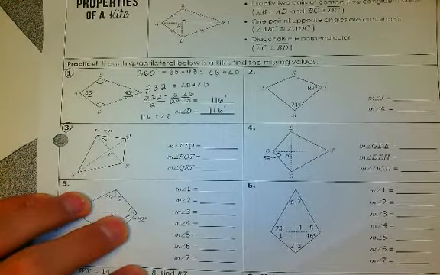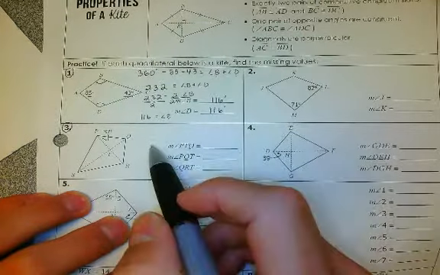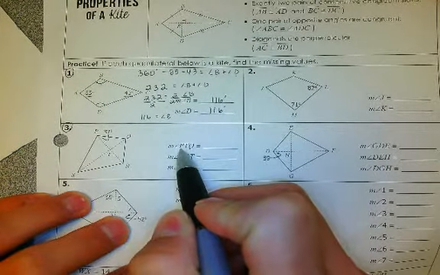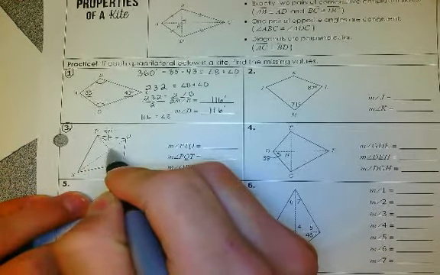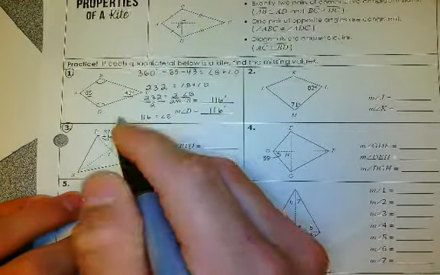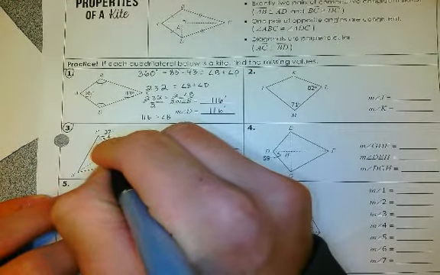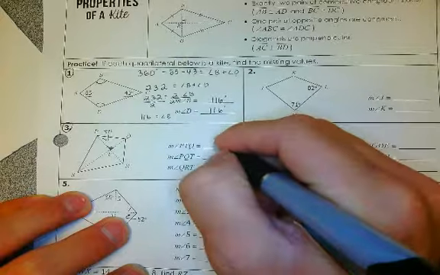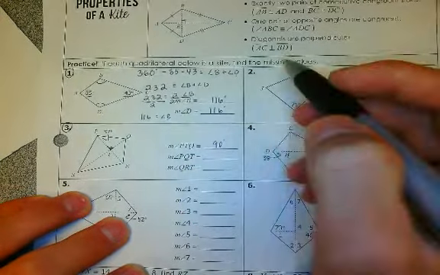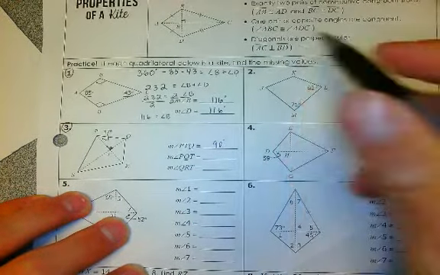Now we're going to have a look at number 3. Number 3 wants us to first find angle PTQ. So I start at P, go to T, go to Q. So if I outline that, that's right here in the middle. That's 90 degrees, because diagonals are perpendicular.